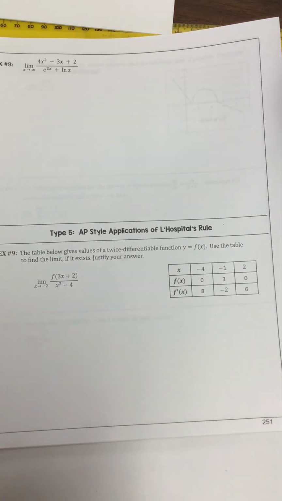Let's jump down to example 9 here. It says the table below gives values of a twice differentiable function y equals f of x. Use the table to find the limit if it exists. Justify your answer.